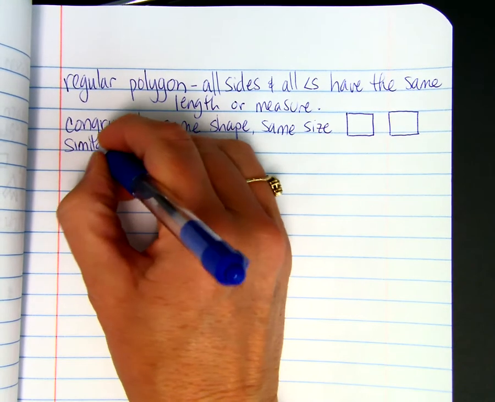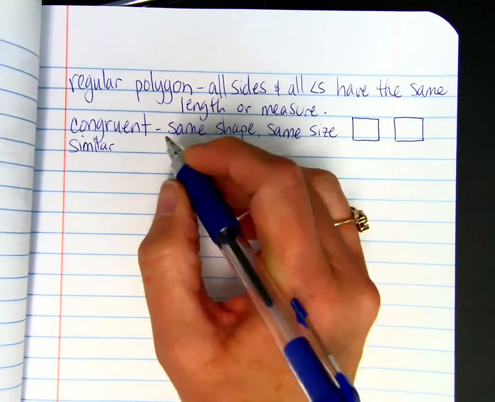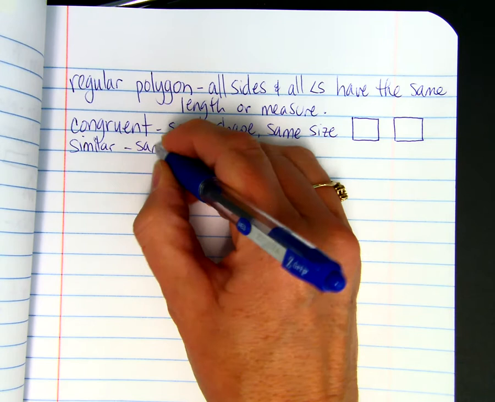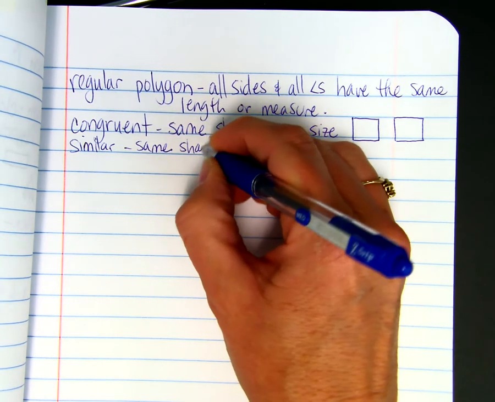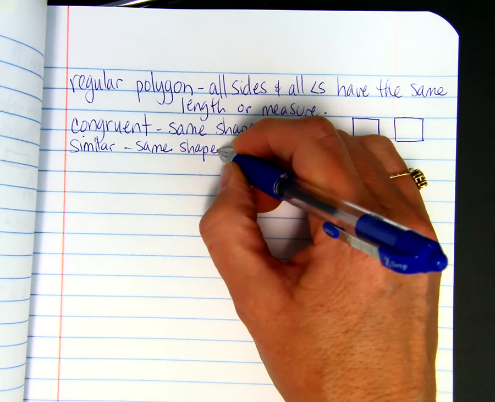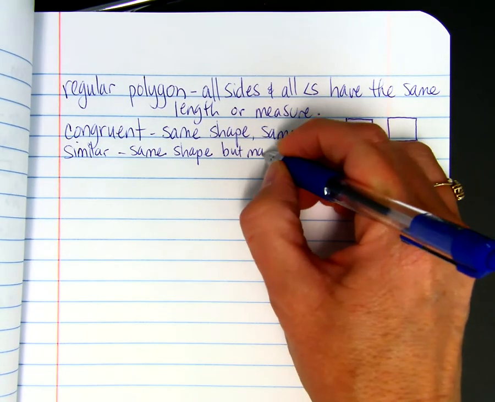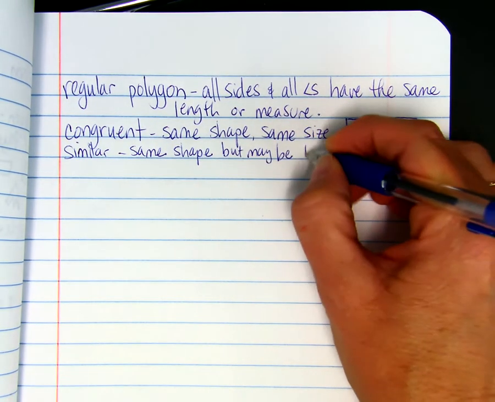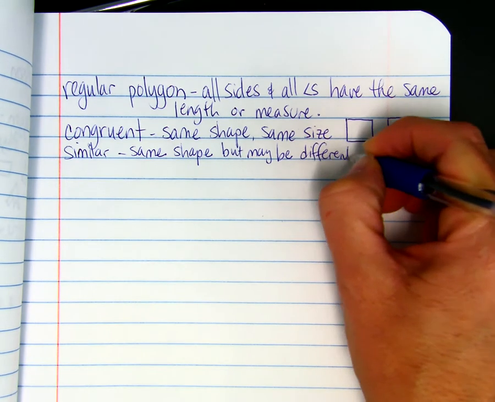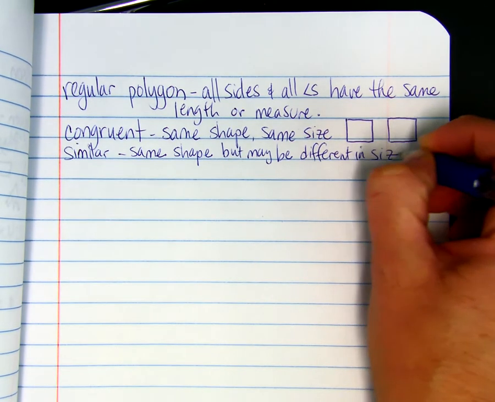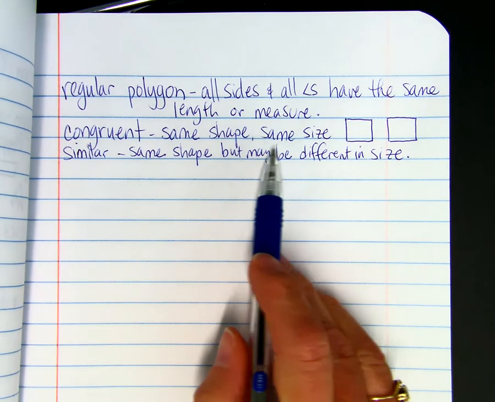Similar, same shape, but maybe different in size. It doesn't have to be different in size.